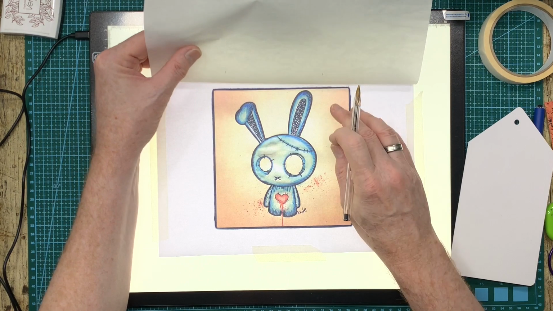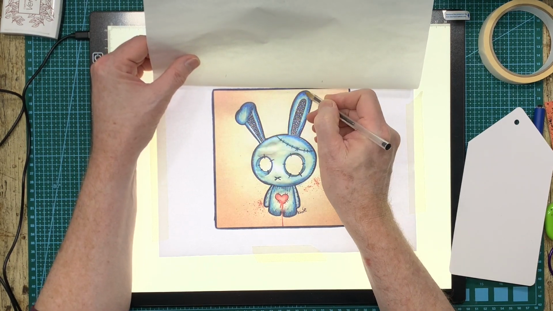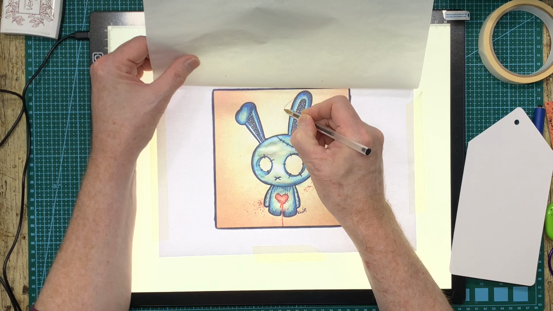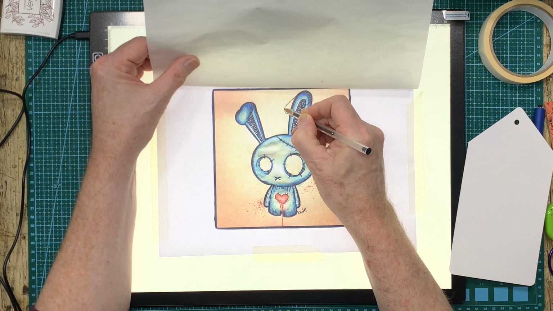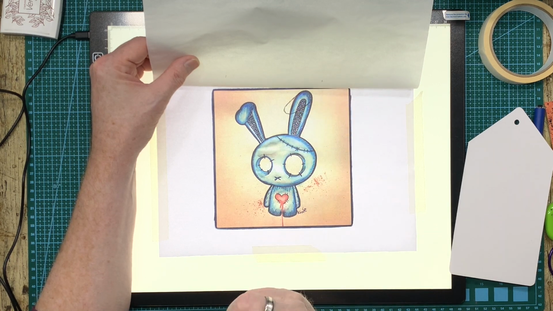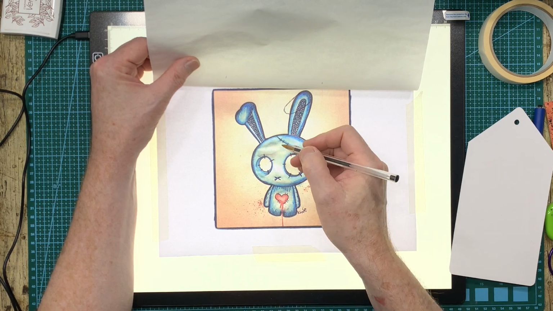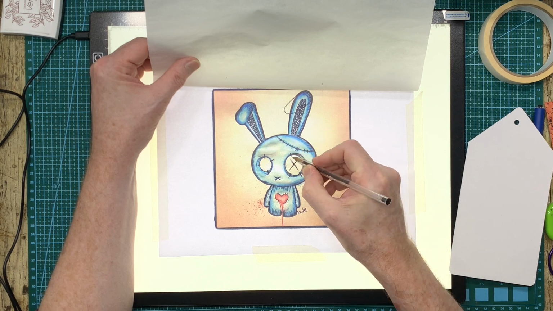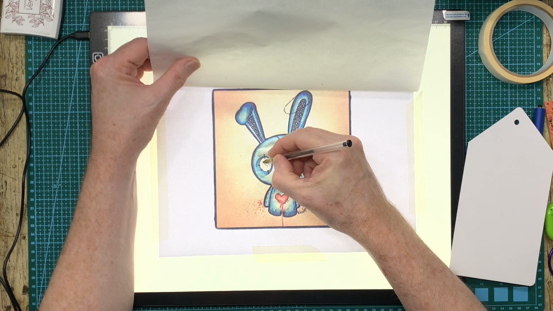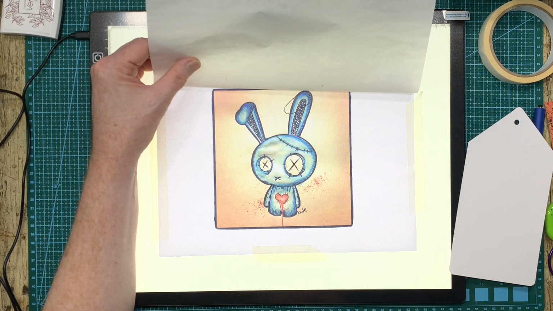So looking at the ears, I want both ears to look the same. So I'm going to draw that ear in like so. I want something in the eyes, so because this is a zombie rabbit, I'm going to add in some crosses like so.